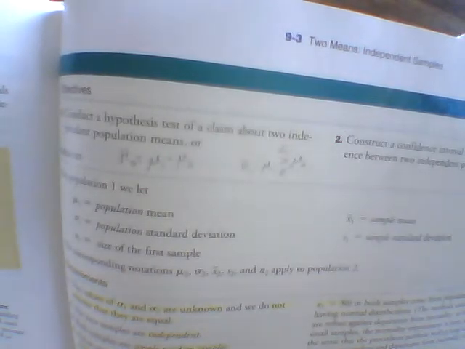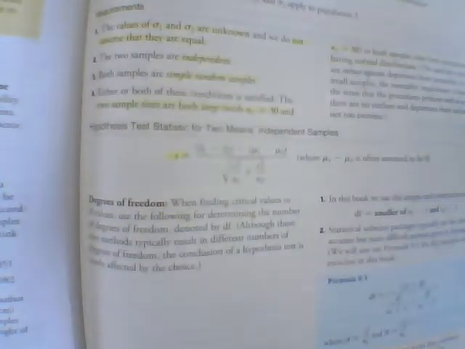So, conducting a hypothesis test about two independent population means. Once again, our null hypothesis is mu sub 1 equals mu sub 2, and then our alternative hypothesis is mu sub 1 is less than, greater than, or does not equal mu sub 2, depending upon what claim we're referencing. In this, we are looking at a t for this.